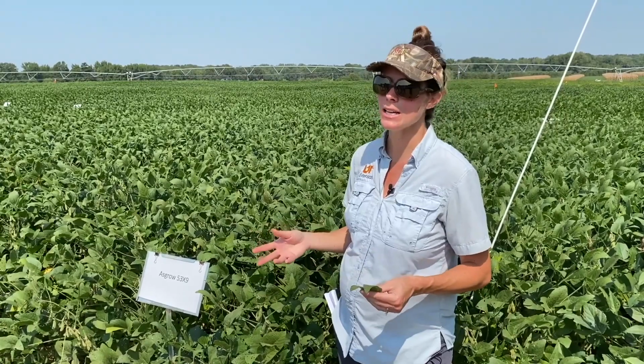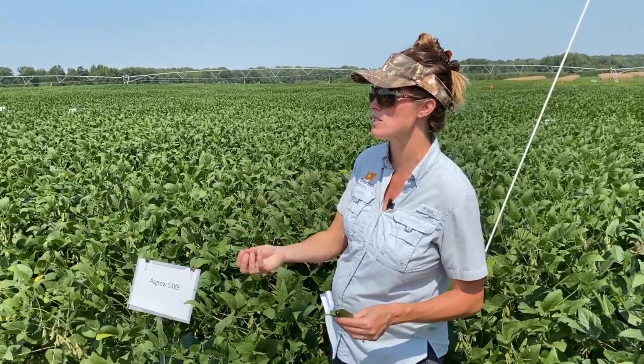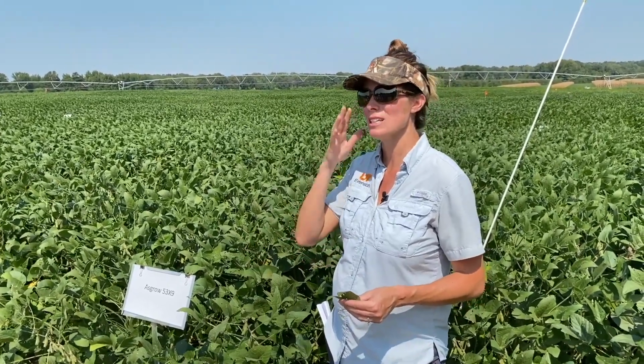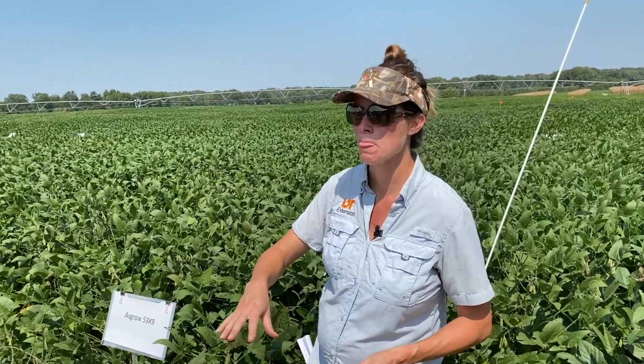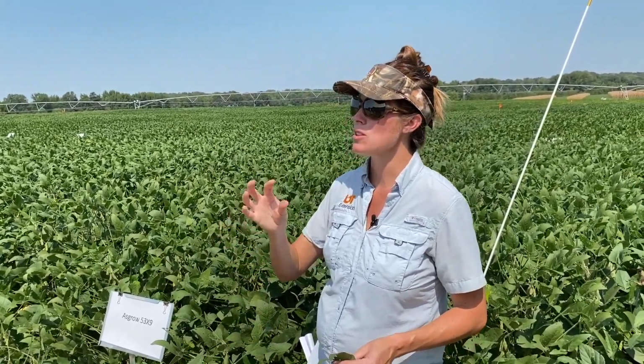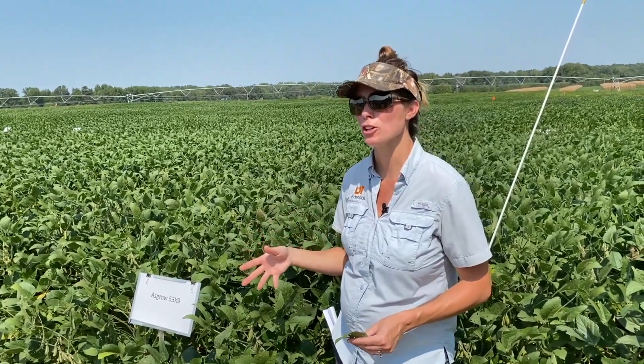Well, we didn't get any Cercospora leaf blight that developed in that trial, even though we were using purple seed stain seed. So just because you have it on the seed doesn't mean you're going to get the foliar disease. But the purple seed stain, usually the amount you have on the seed might affect germination and vigor.